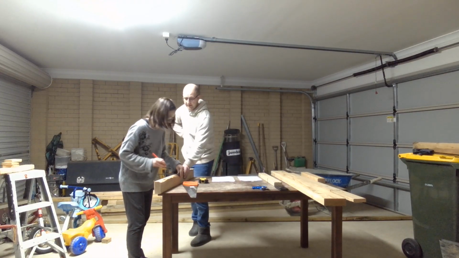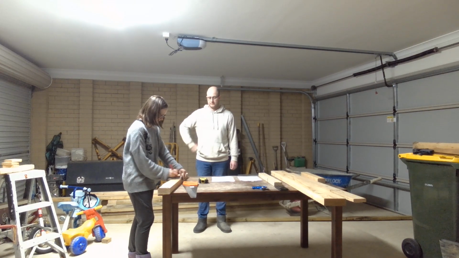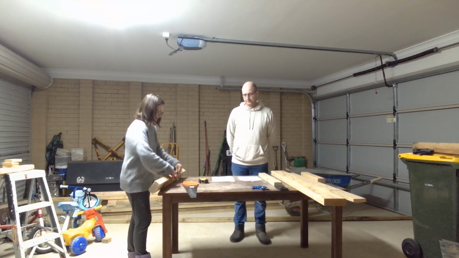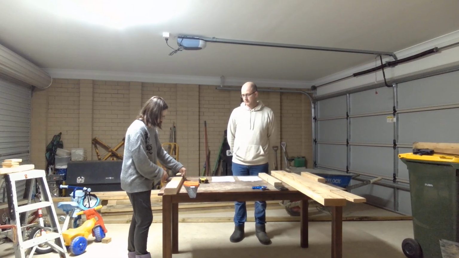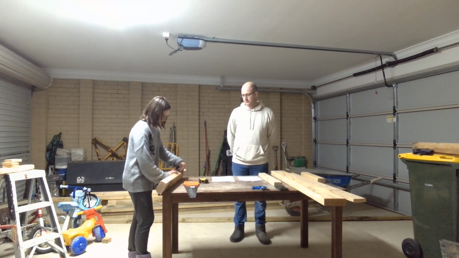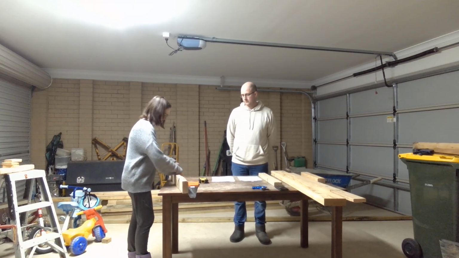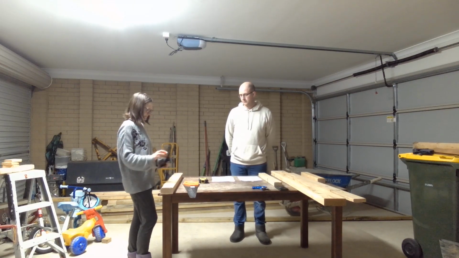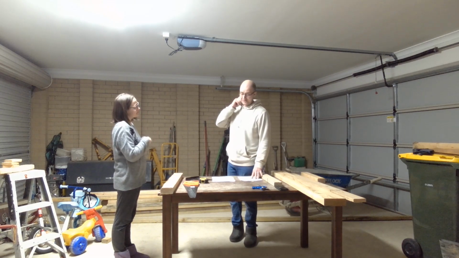Making sure that that's hard up. Yep. How's that? Perfect. All right, so let's have a go at using the hand saw.